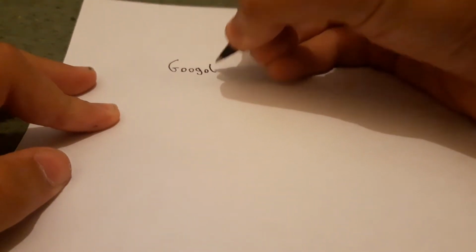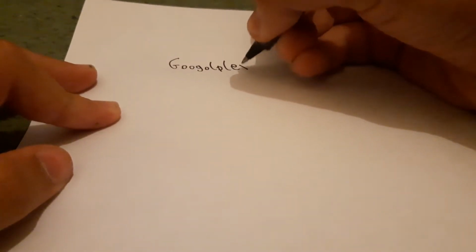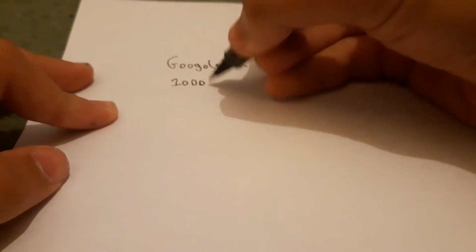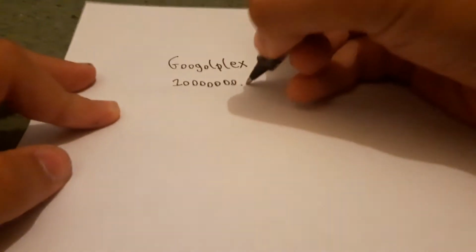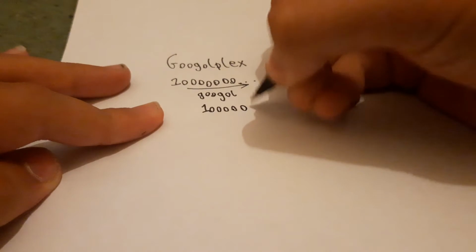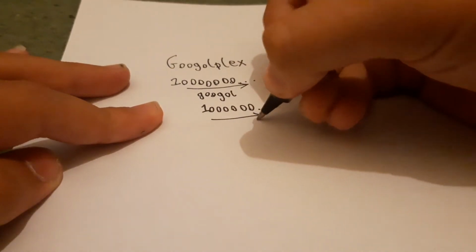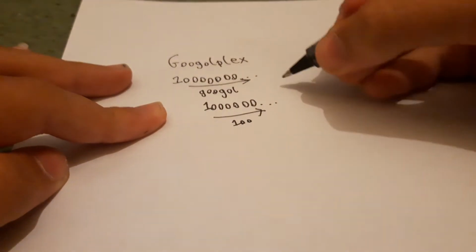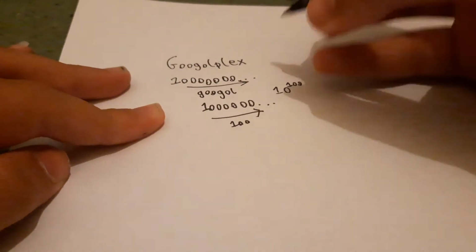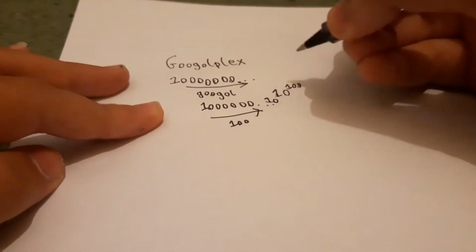You might have heard that the biggest number with a name is called a Googolplex. If you don't know what this is, I'm going to explain it to you. It's 10 followed by a googol of zeros. And a googol is 10 followed by 100 zeros. So if a googol is 10 to the power of 100, then a googolplex is 10 to the power of 10 to the power of 100.